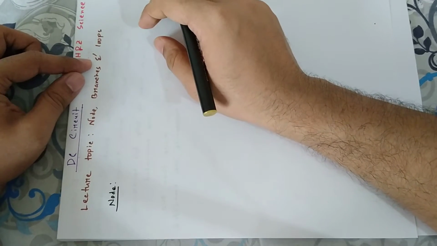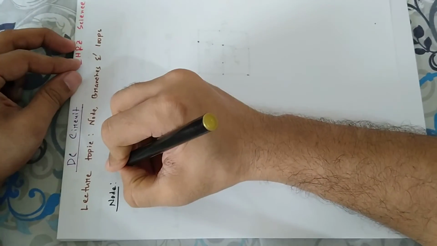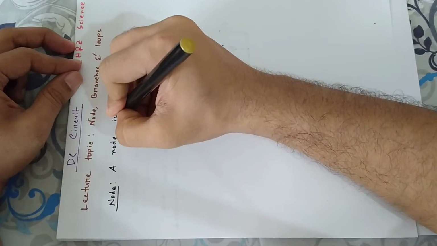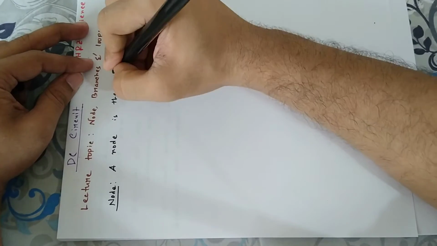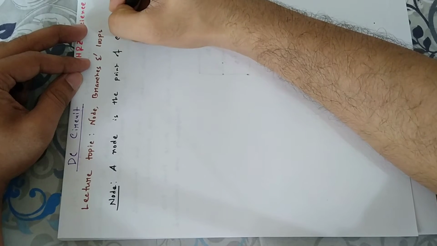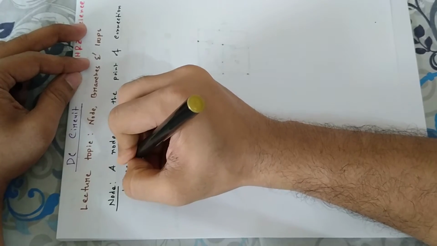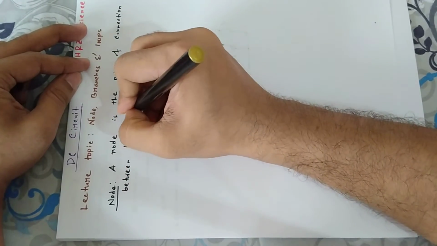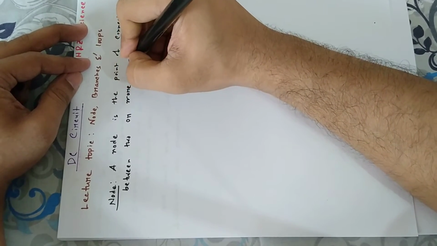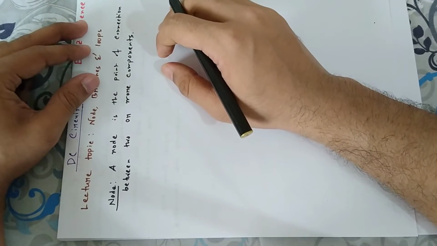It is very important to identify the number of nodes in a circuit. The definition of node is that a node is the point of connection between two or more components. Okay, this is the definition of node.